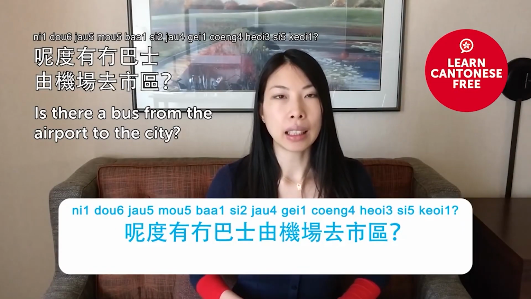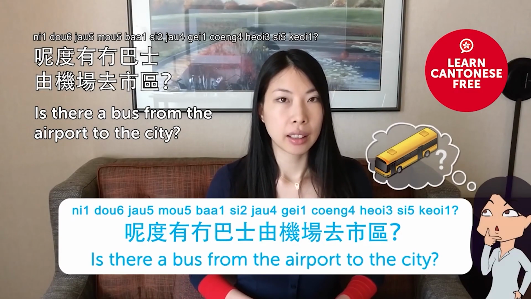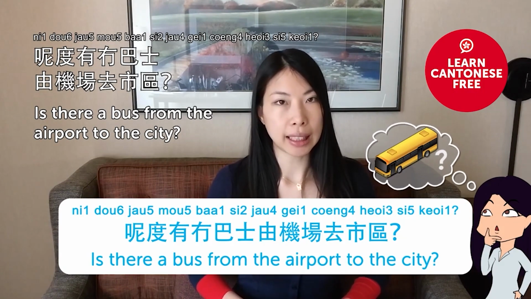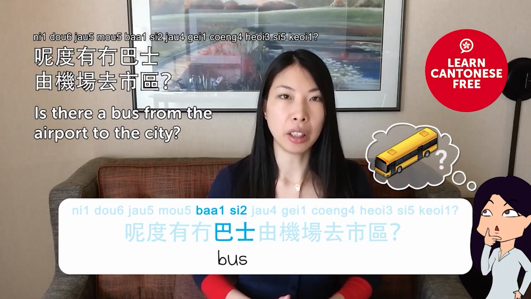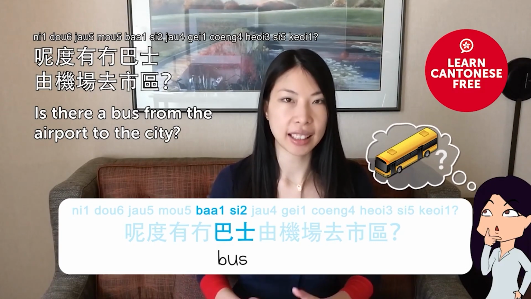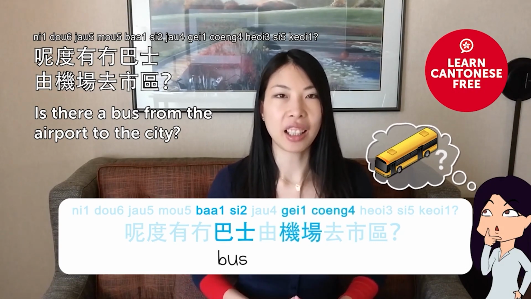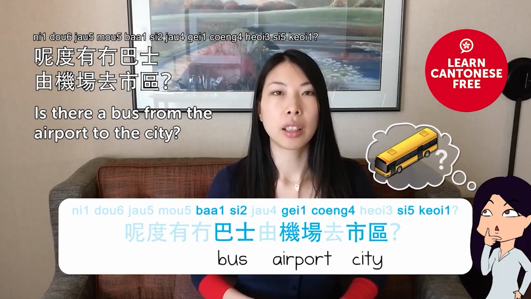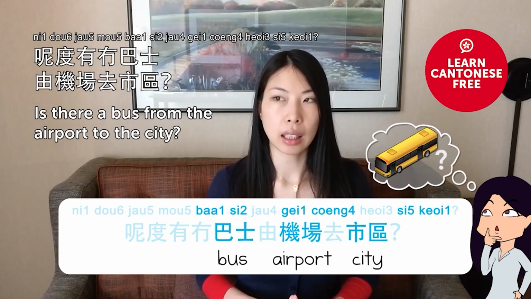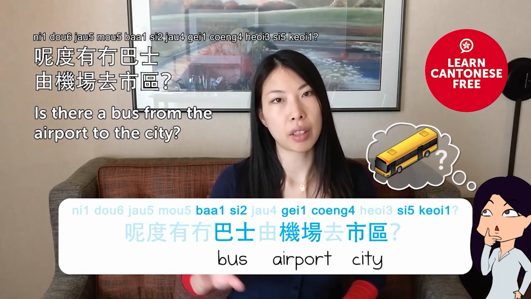呢度有冇巴士由機場去市區? Is there a bus from the airport to the city? 巴士 is bus. It sounds very similar. It's actually a loan word. So 巴士 bus. 機場 is airport. 市區 is city, like city center or downtown. So there are a lot of airport buses that bring you to different parts of the city.